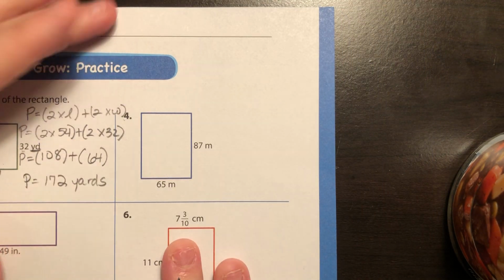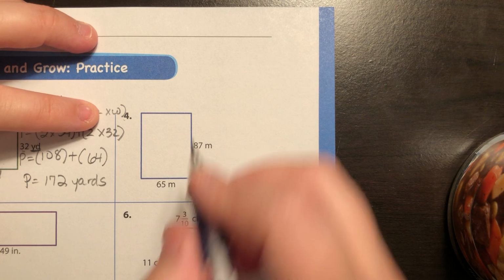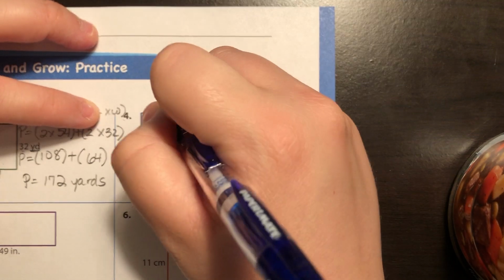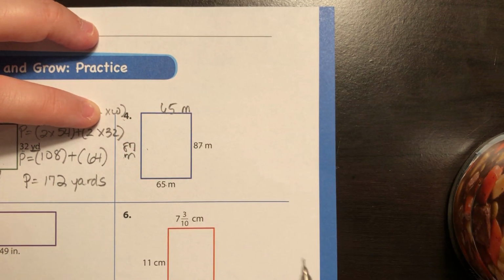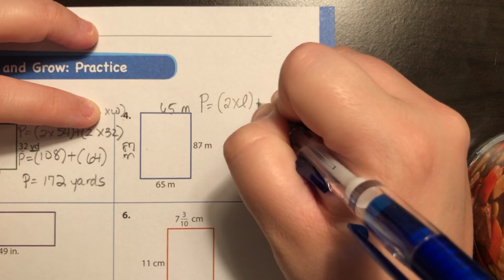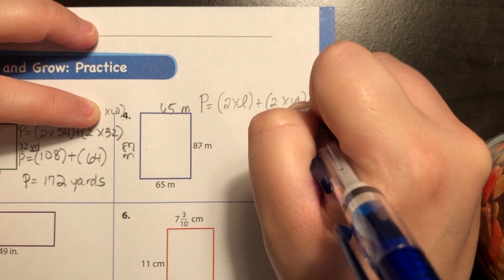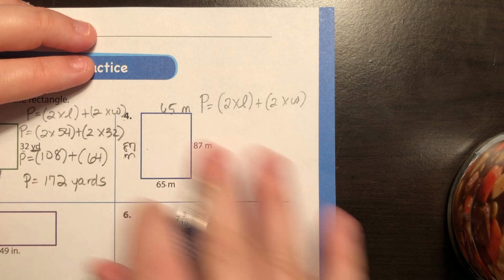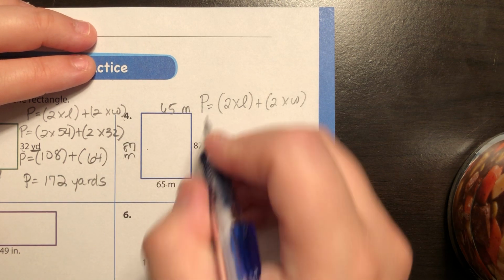Okay. I have a little bit more room here, so I feel a little bit more comfortable. 87 is here. 65 is here. Here we go. Perimeter equals 2 times L plus 2 times W. You can see that I am writing the formula down every single time. And the reason I'm doing that is because it helps me remember what the formula actually is. So I would like for people to write it on the top every time if they're doing this independently, because it'll help you remember what it is.